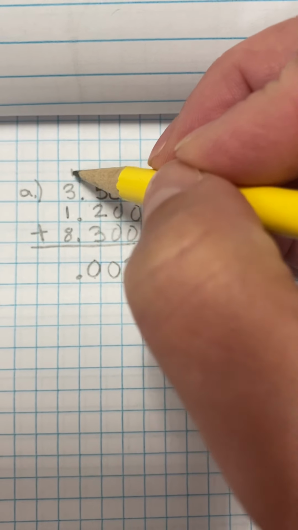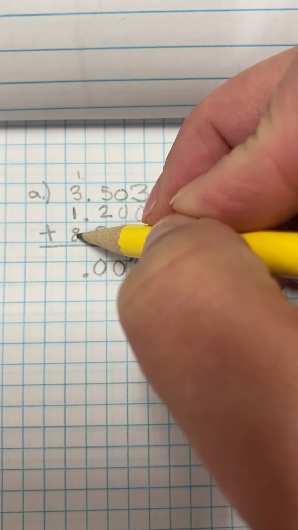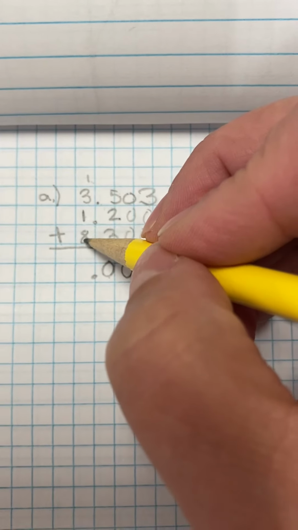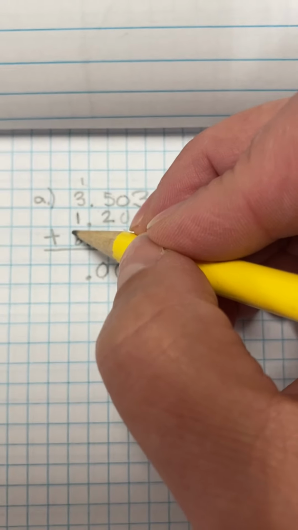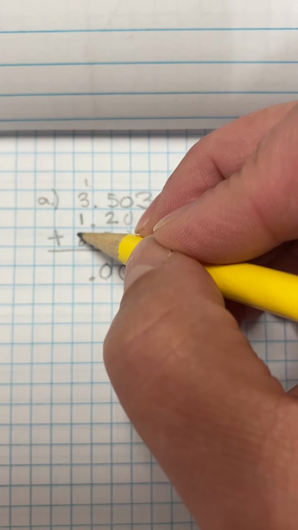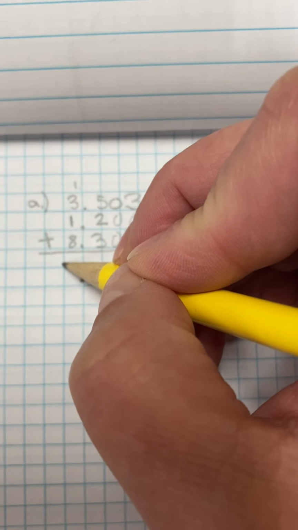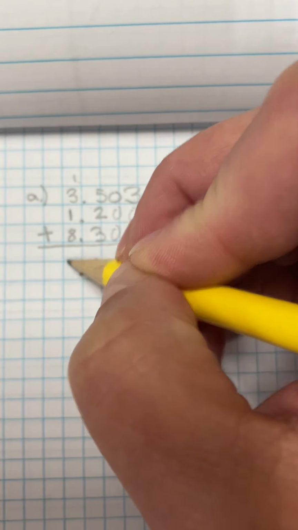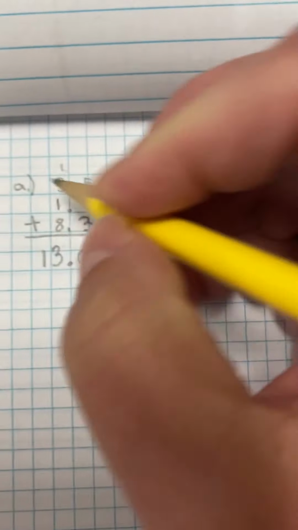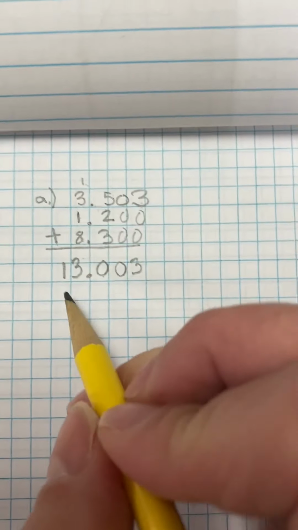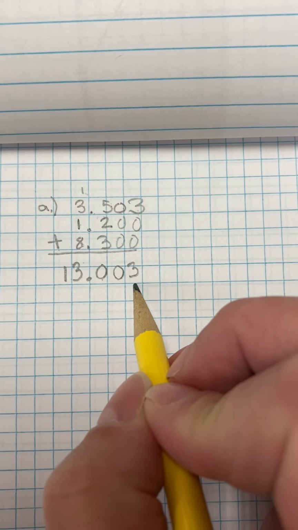Then we go 3 plus 1 is 4, plus 1 more is 5, plus 8. So 5 plus 8, as you guys should know, or if you want to do touch math, well, I like to go up from the 8: 8, 9, 10, 11, 12, 13. So I'm going to put the 3 here and the 1 here because there's no more that we are bringing down. So the answer is 13 and 3 thousandths.